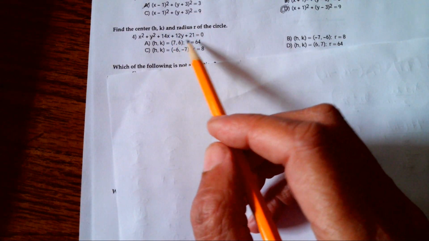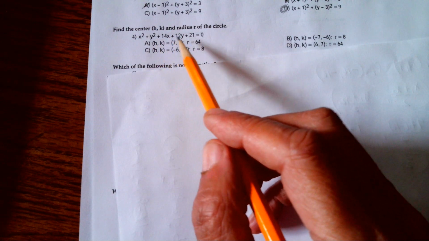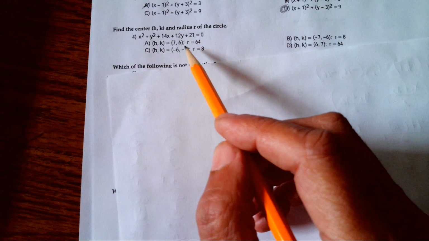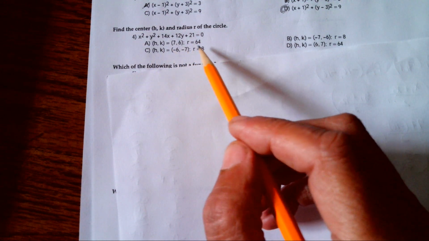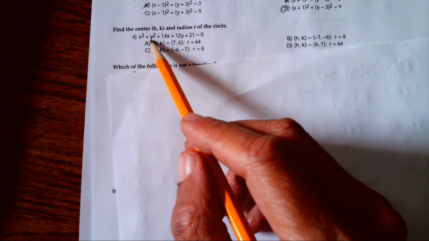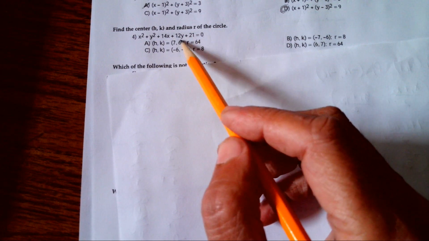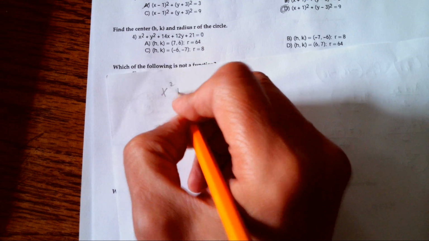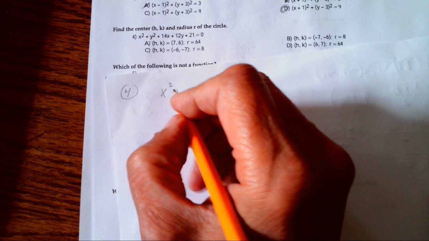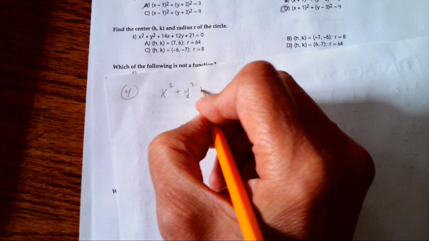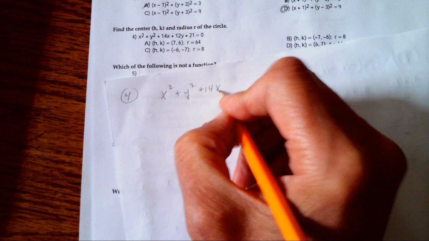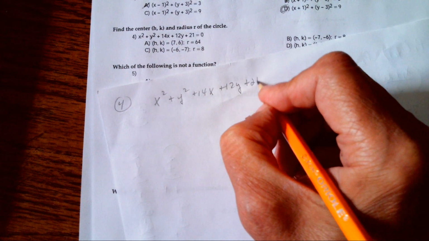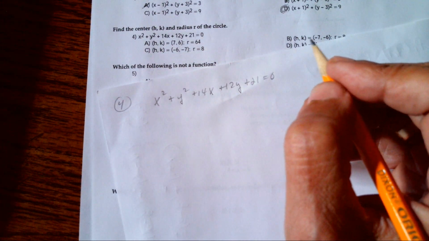So now he flips the script. He gives us an equation. He wants me to write this equation in standard form. He wants me to tell him the h, k, the center of the circle. He wants me to tell him the radius. What we're going to do here is use completing the square. So first thing we do, we just write this. This is number 4. x squared plus y squared plus 14x plus 12y plus 21 equal to 0.